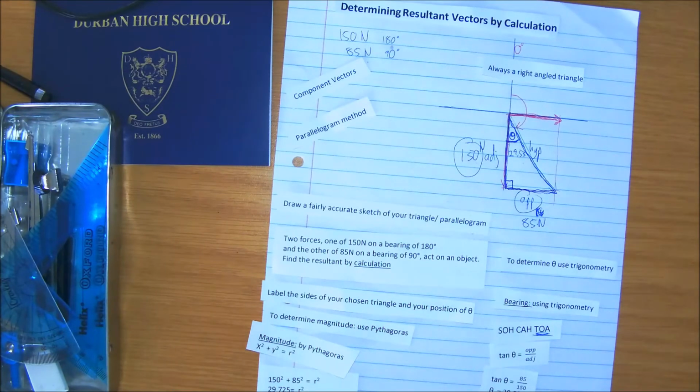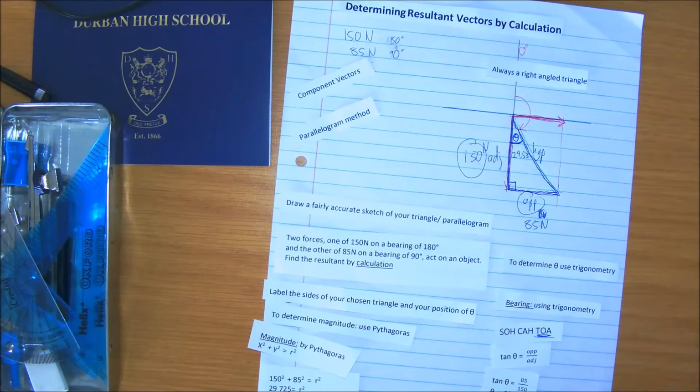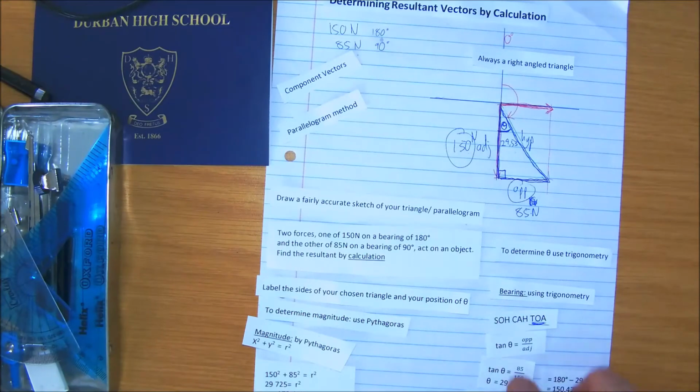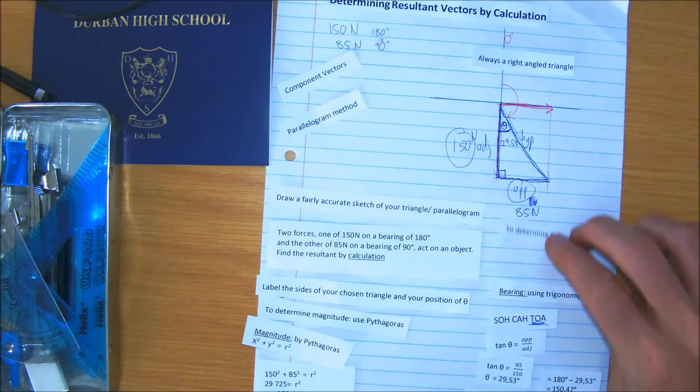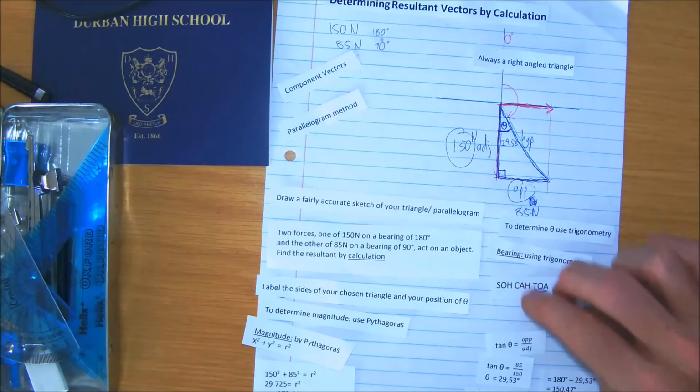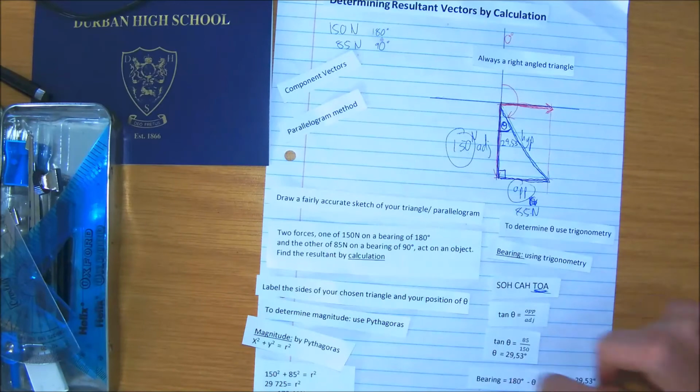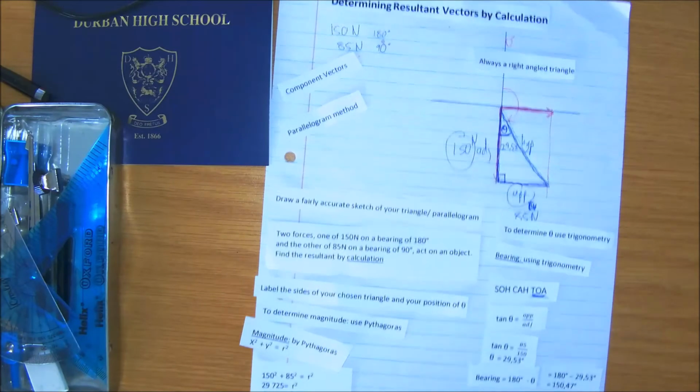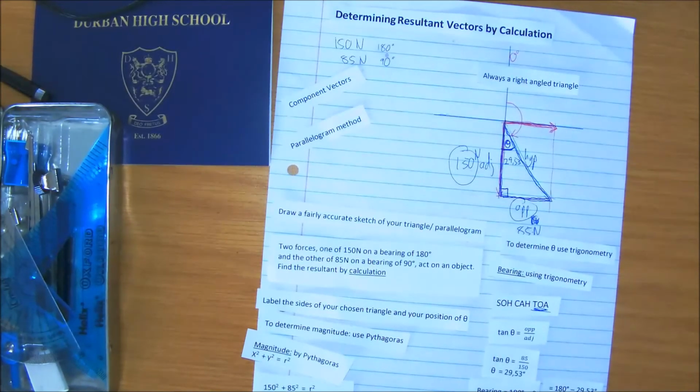Often you guys will get to this point and you'll stop and you'll forget to calculate your bearing. So we're going to get an angle of 150.47 degrees. Let's just move that all up. So our bearing is 150.47 degrees.